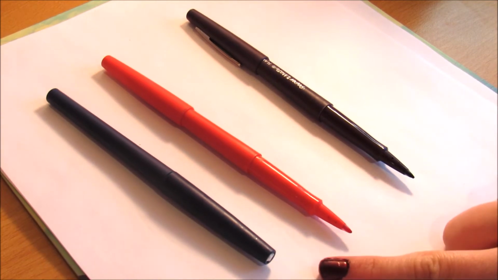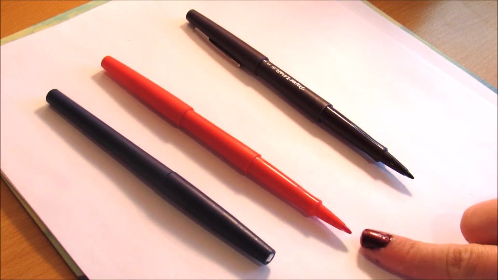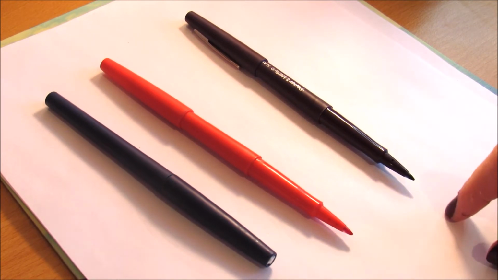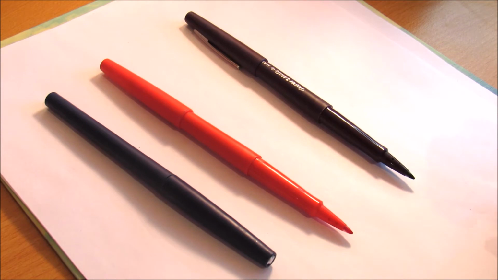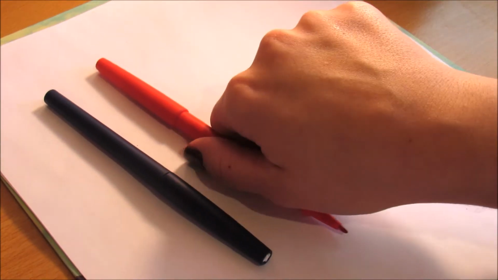I'm going to use 3 colored pens: blue, red, and purple. The blue is going to represent deoxygenated blood. The red will represent oxygenated blood, and the purple is going to represent the capillaries, which is the site of gas exchange between the blood and the environment. So it's kind of that in between.